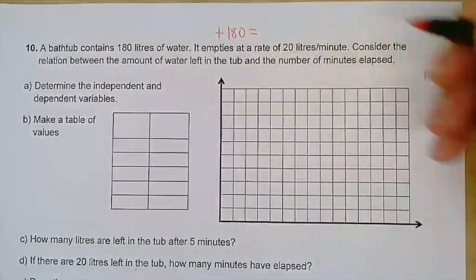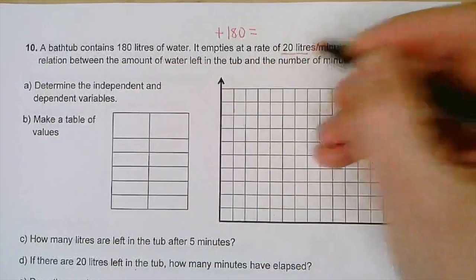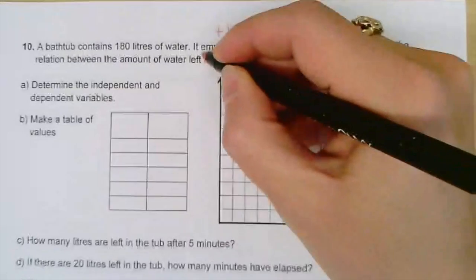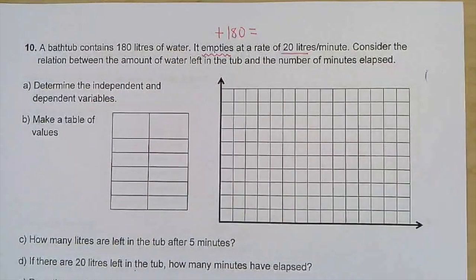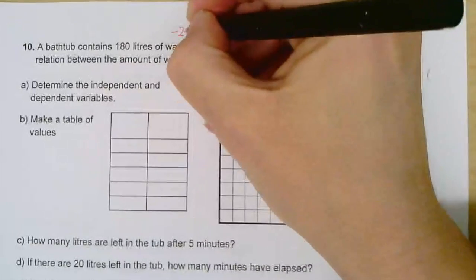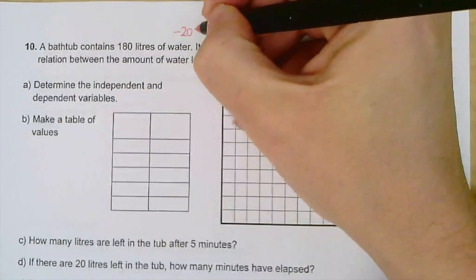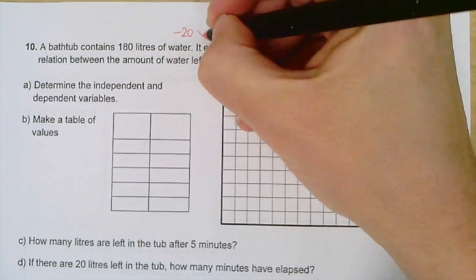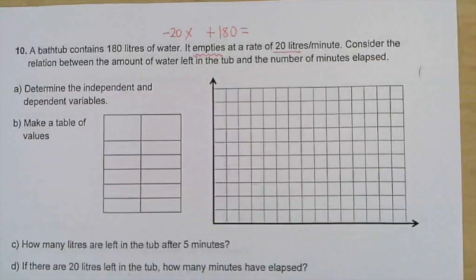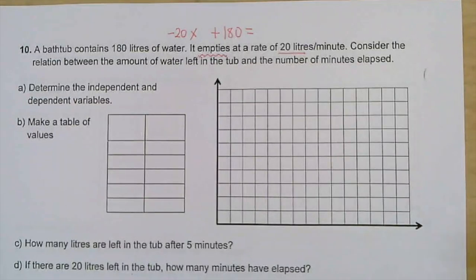And then it's going down. How do I know it's going down? Because it says the word empties. And when you go down, what do you think is going to happen? I know it says it's going down by 20, but what do you think the 20 is going to look like? More like a negative 20. So when I look at my rate of change, how it's changing, remember the common difference, it's going down, minus 20. So negative 20x plus 180 equals y.